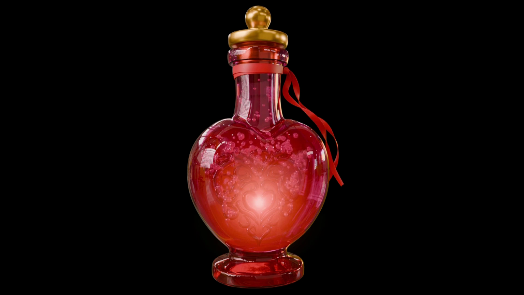In this course, we're going to make this love potion inside Blender with subdiv modeling, some particle system, and render the whole thing with Cycles Render Engine.